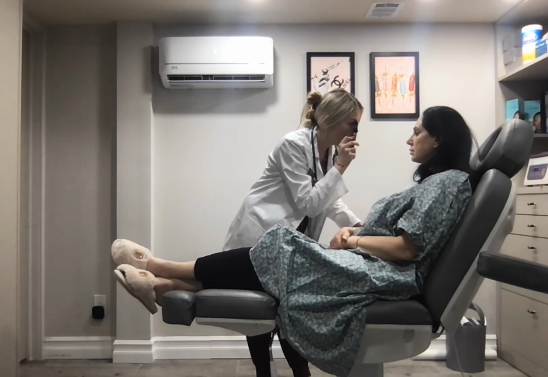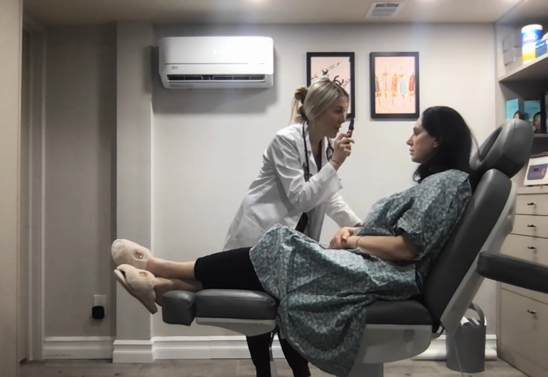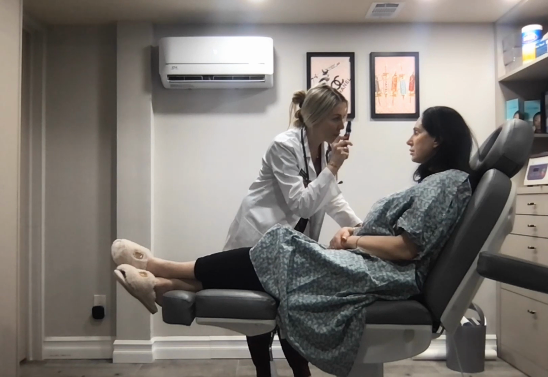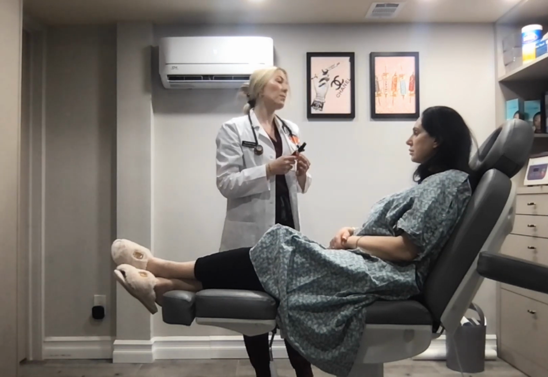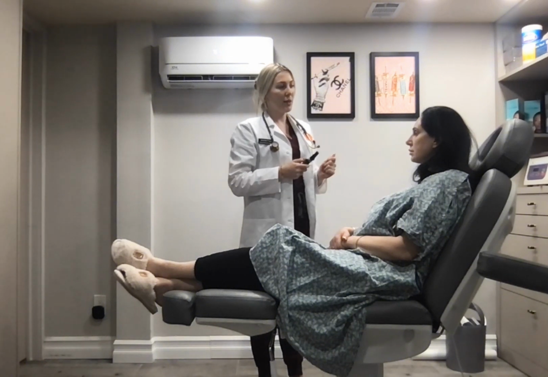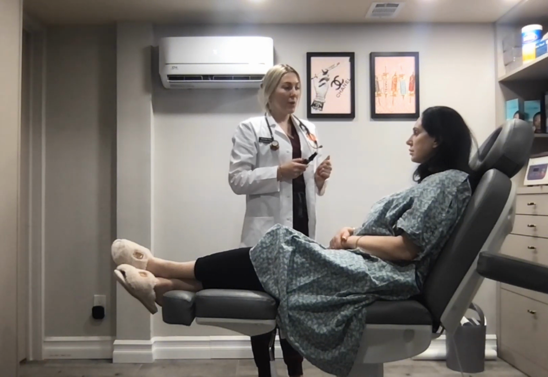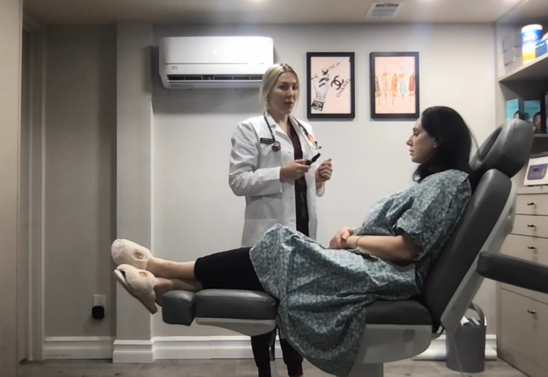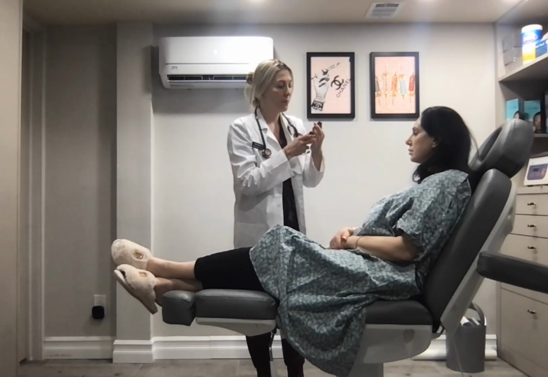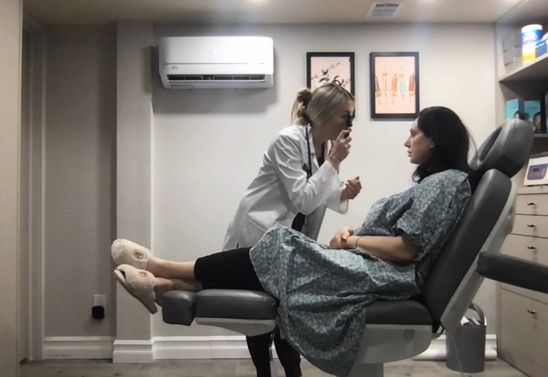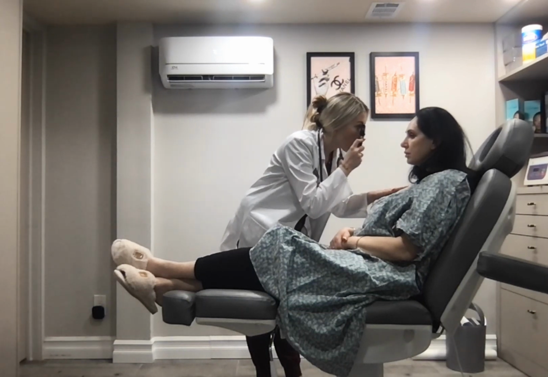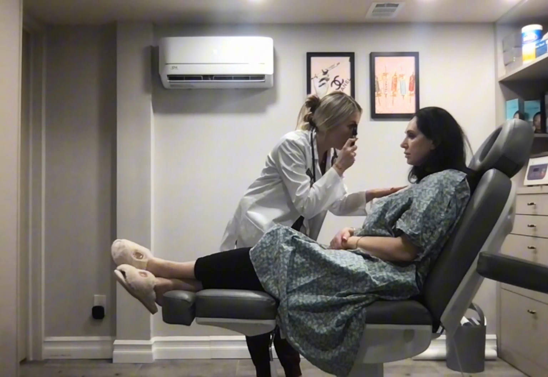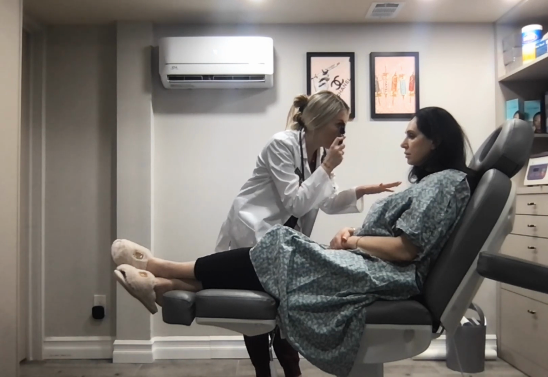So they directly both react to light, as well as both consensually, which means both pupils are constricting at the same time, even though the other is not having light shined. Then I'm going to be looking at the red reflex to make sure that it is present and equal bilaterally. Both eyes have red reflex, present and symmetrical bilaterally.